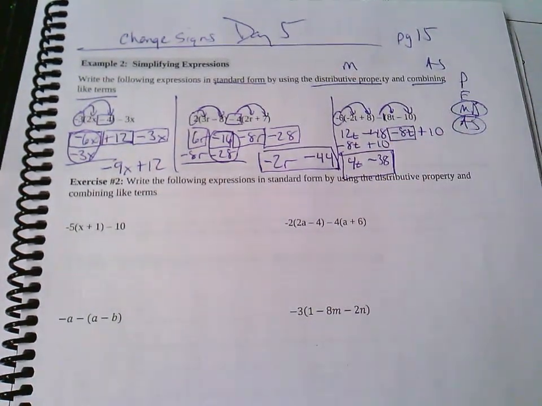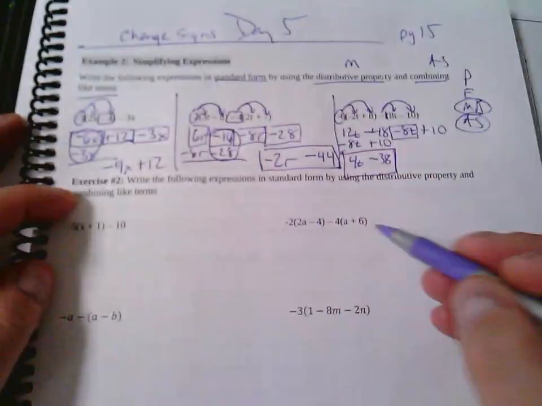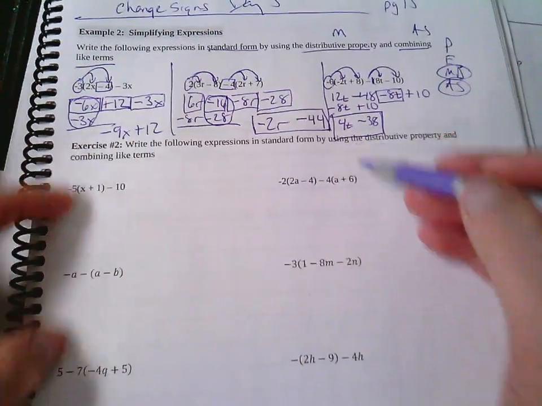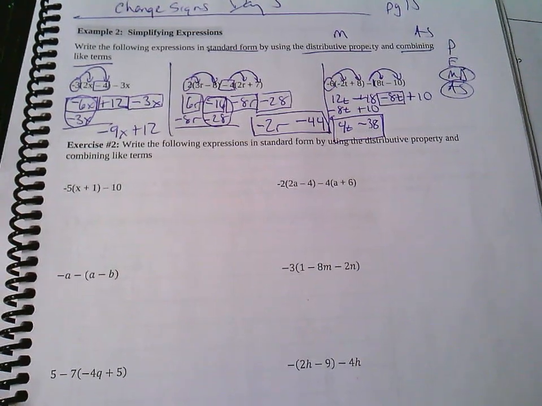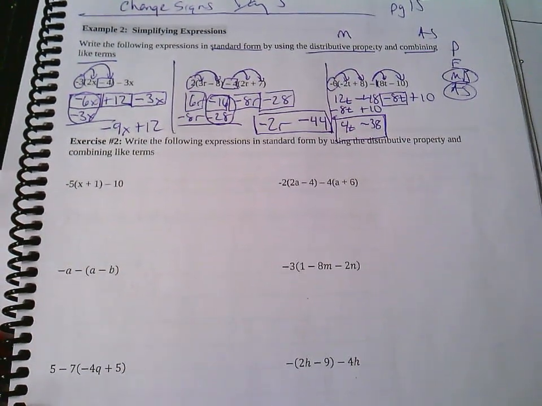For your checkpoint, exercise number 2, and then there's a challenge problem. So we're going to spend some time working on these problems here, and then from there, we will move on to the next section.